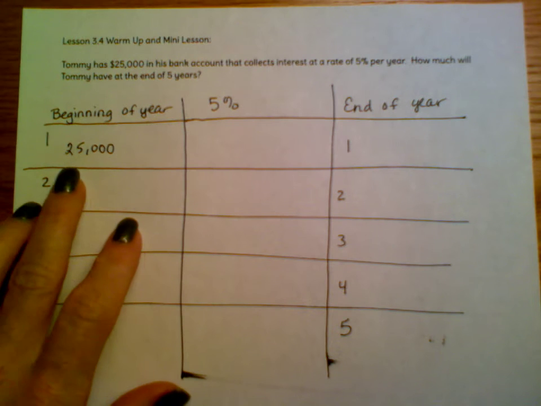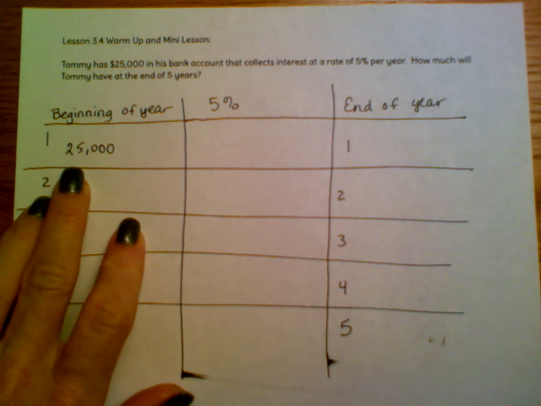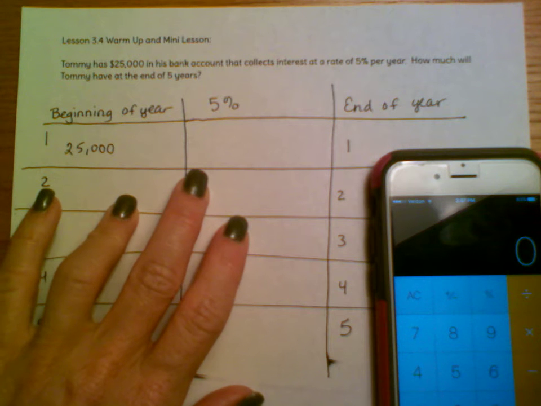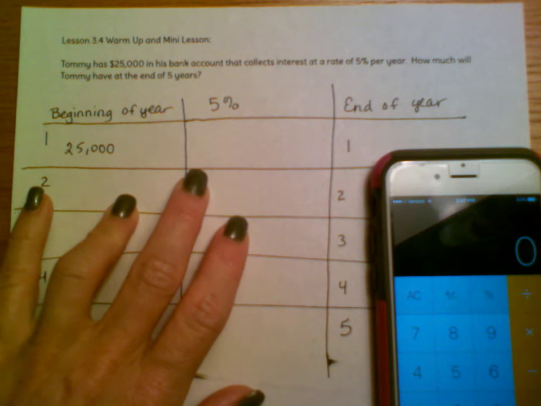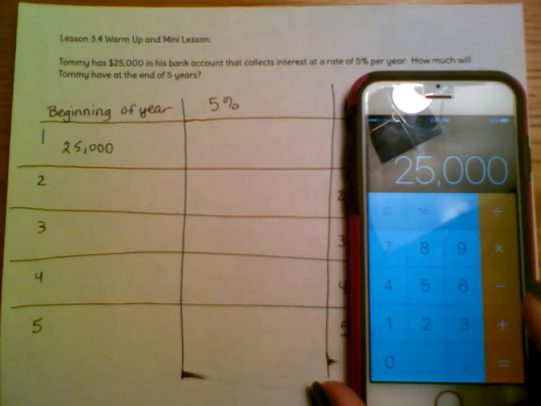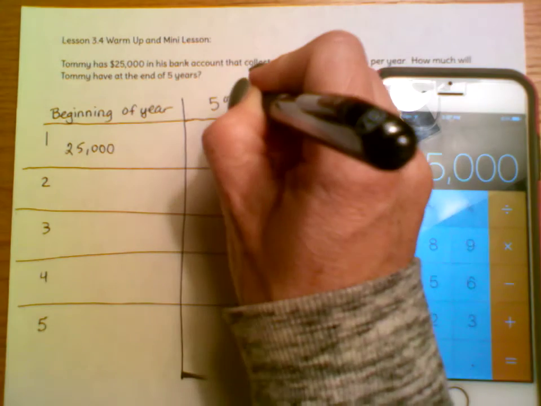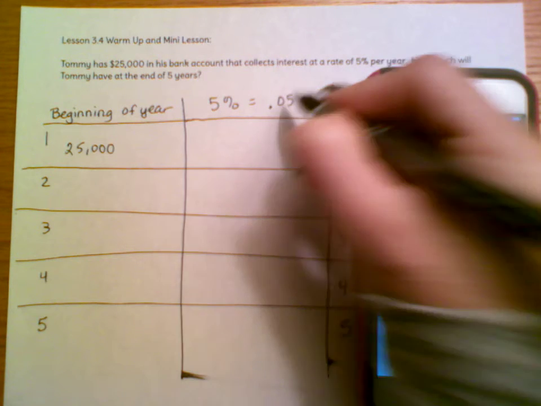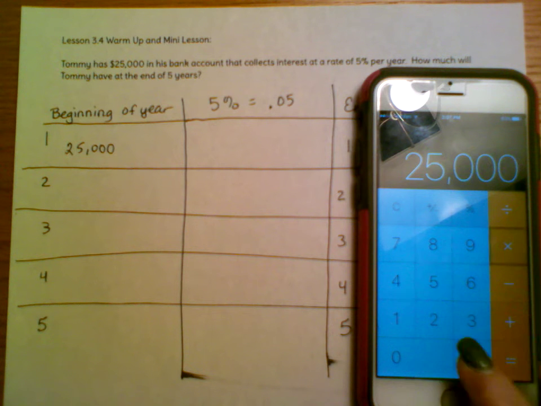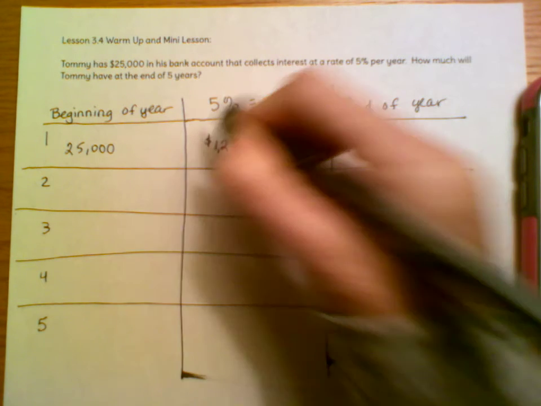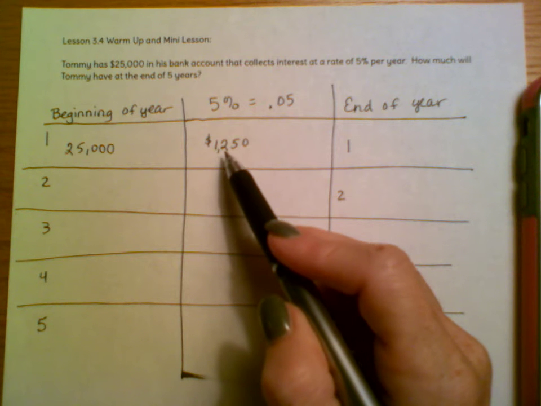So initially, he goes to the bank and he opens up an account. So at the beginning of that first year, he has $25,000. That's it. Now he goes through the year and he's going to get 5% for keeping his money in their bank. So if I take 25,000 and I want to find 5%, remember that's the same thing as moving the decimal 2 places to the left. That's the same thing as a decimal as 0.05. So if I multiply times 0.05, I get 1,250.